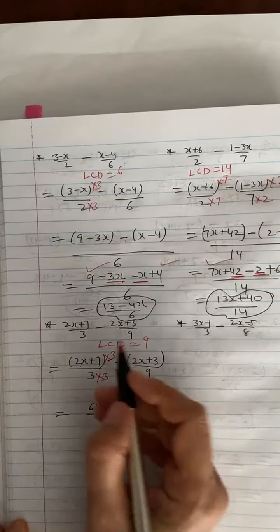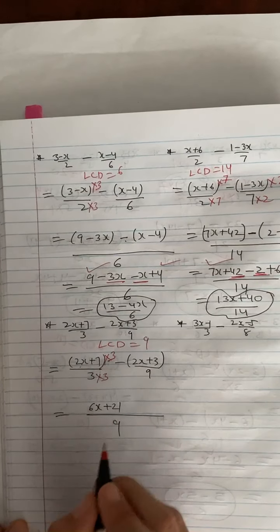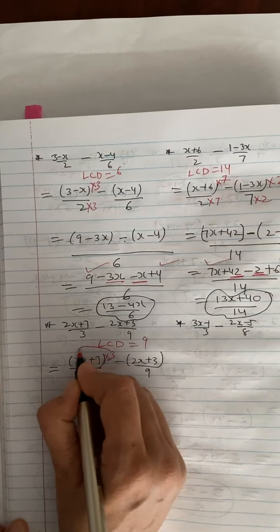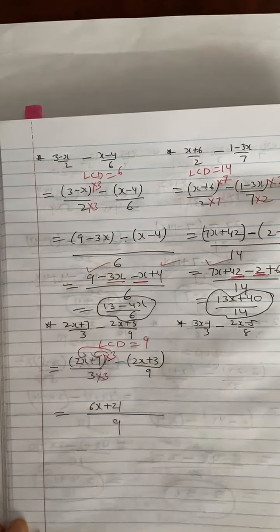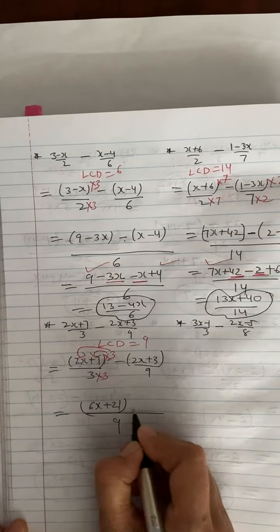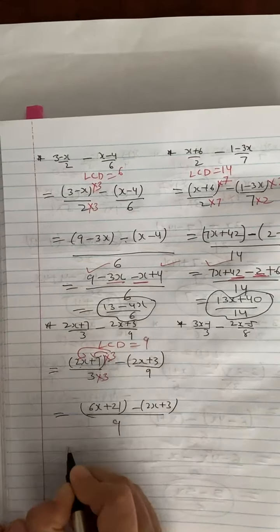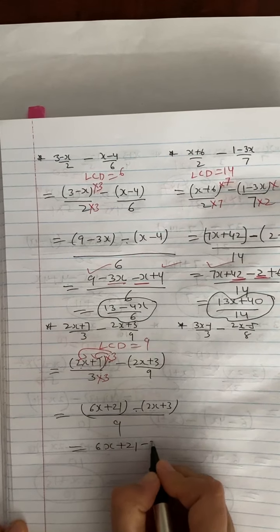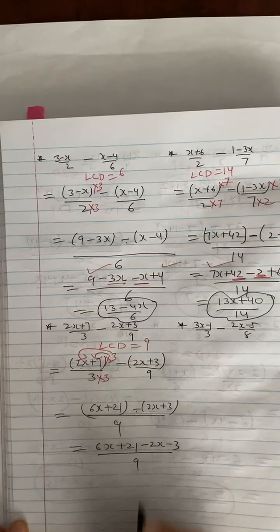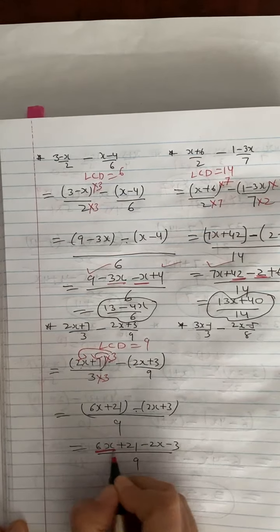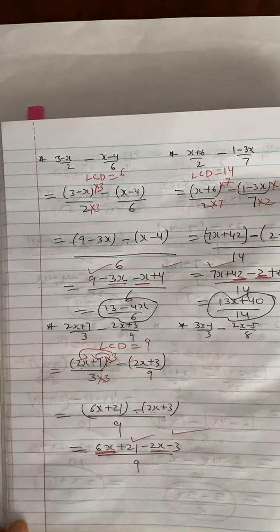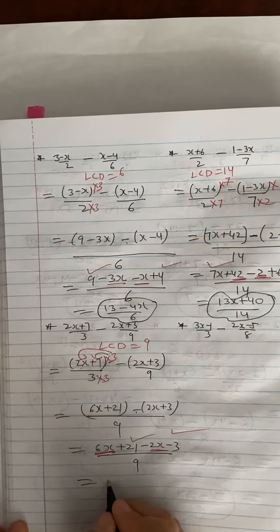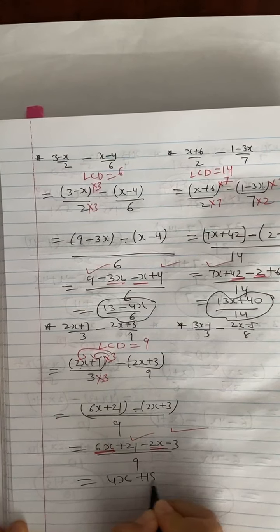If you want to remember so that you don't forget to distribute, you can also use these arrowheads. And then minus 2x plus 3, open bracket, negative outside, both were positive. When you open, both will become negative. Collect like terms. So 6x minus 2x is equal to 4x plus 18 divided by 9.